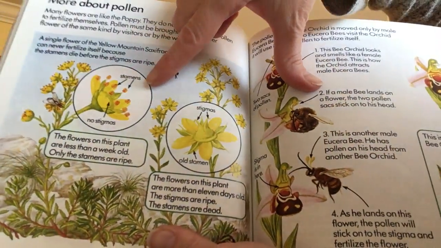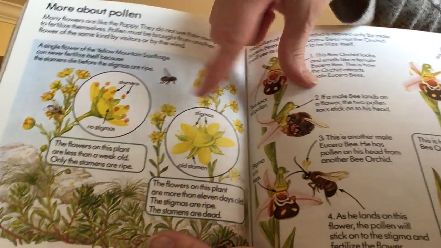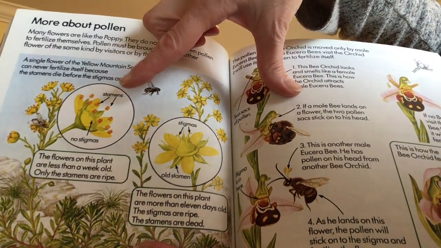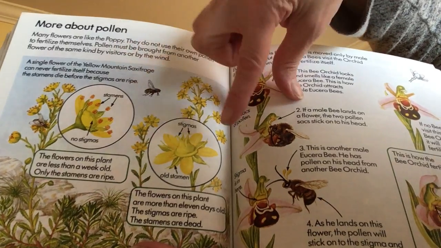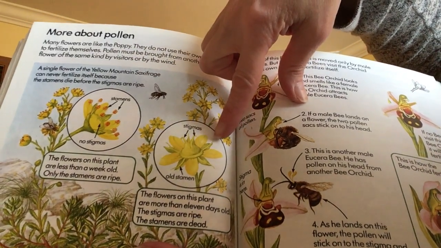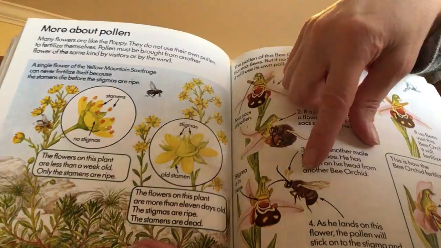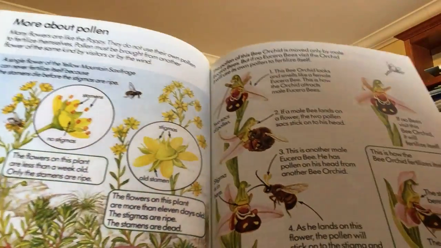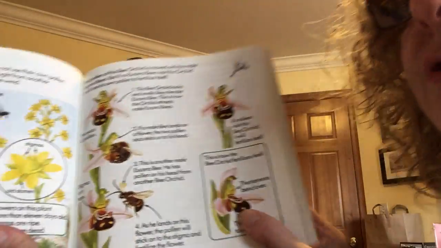Okay, you see the difference? What's different? Yeah. This one's not ripe, this one is, and that means that the stamens are dead. And you can see right there the old stamen. Okay, let's go over to this side.